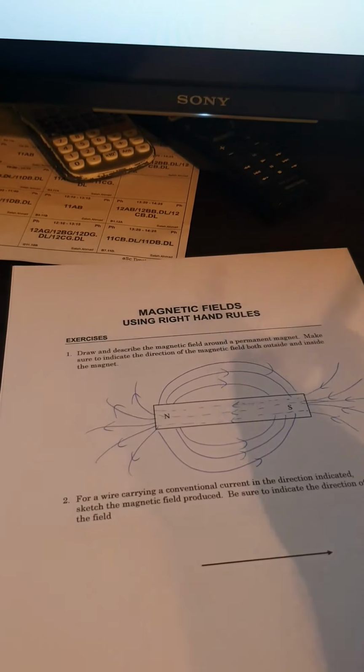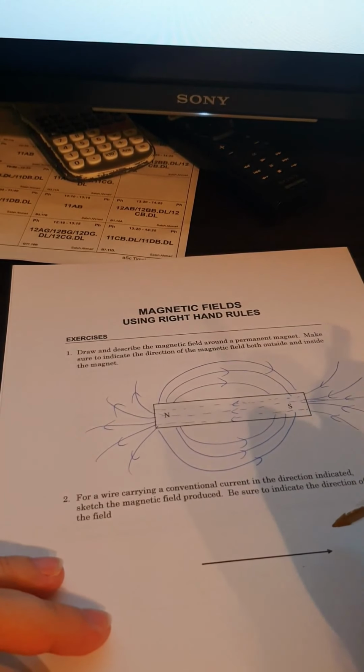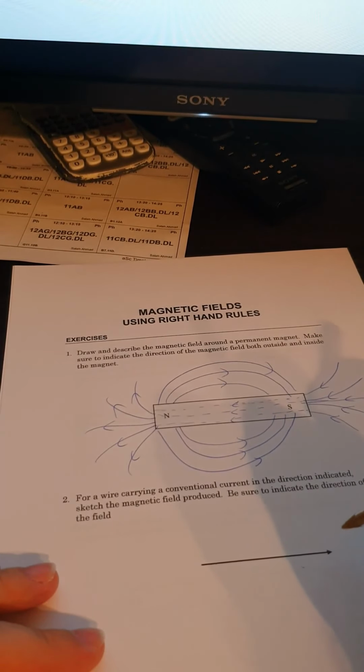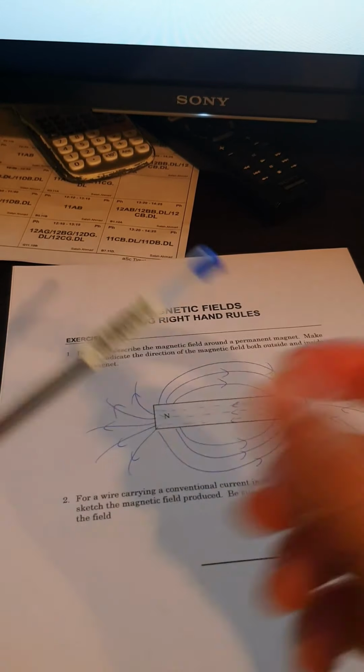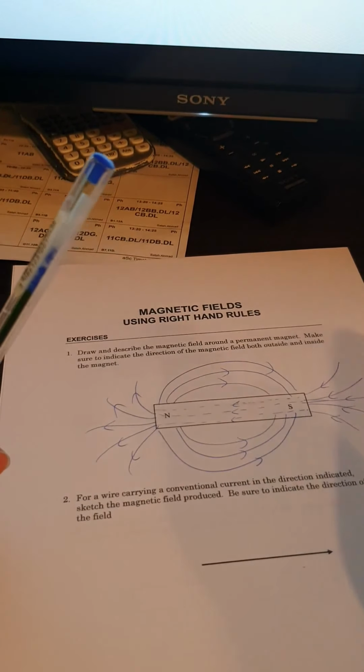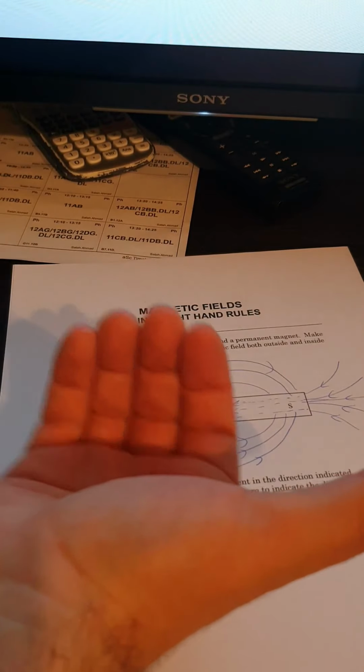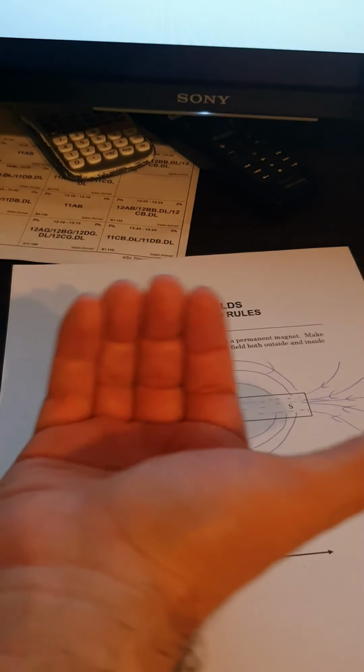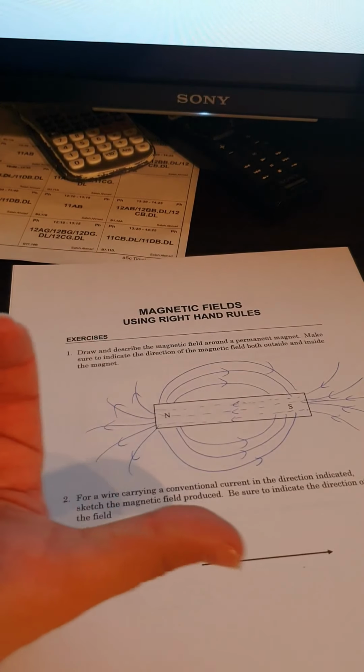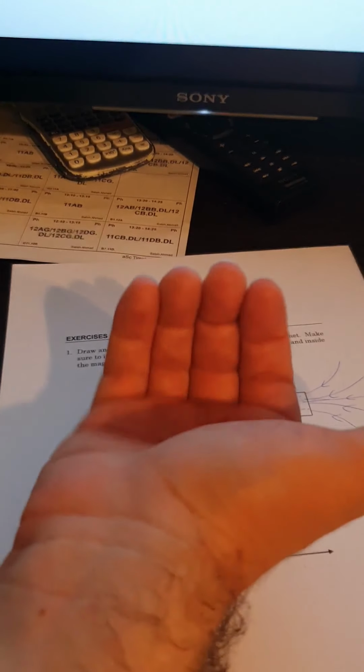All right. Now, for the current carrying wire here, they're asking us to find the magnetic field. So let's apply the right hand rule. The current here is going to the right, so my thumb should point to the right. I curl my fingers, and you notice that above the wire, my fingers are pointing out of the page. Below the wire, my fingers are pointing into the page.